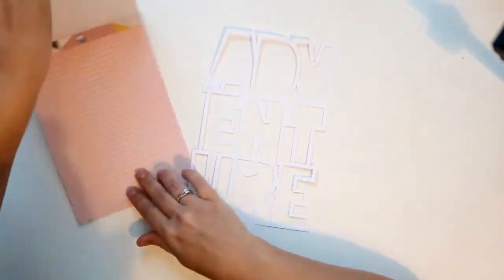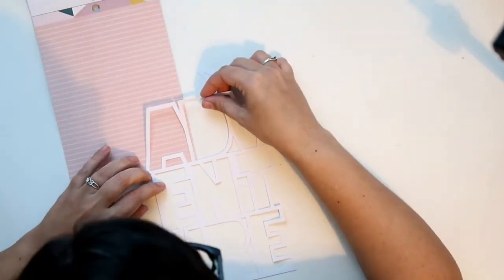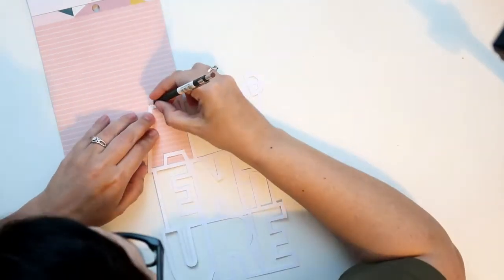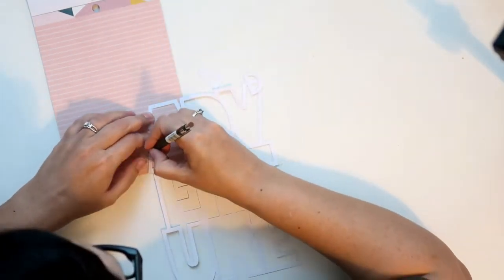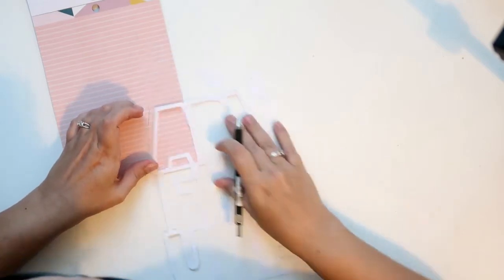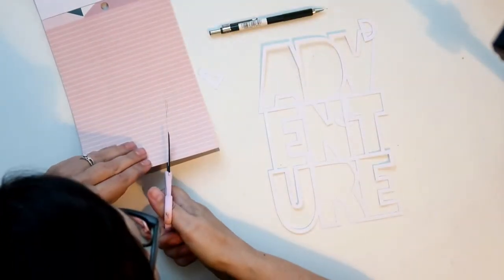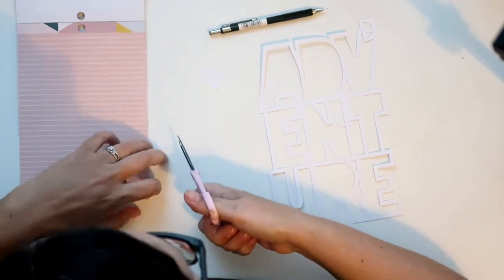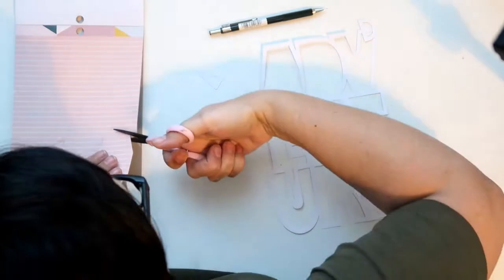Now you don't have to make it a large title. You can readjust the size in Silhouette once you receive this cut file. Now you're probably asking, how do I receive this cut file? I have created a Gmail account because I don't have a website or a shop that I can make these available to you guys.